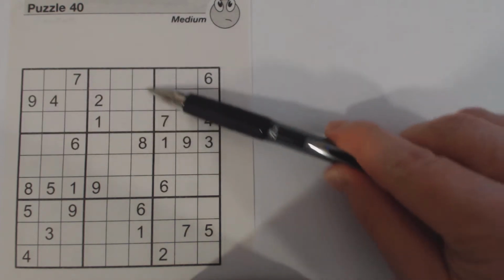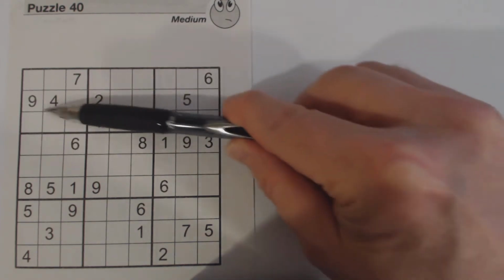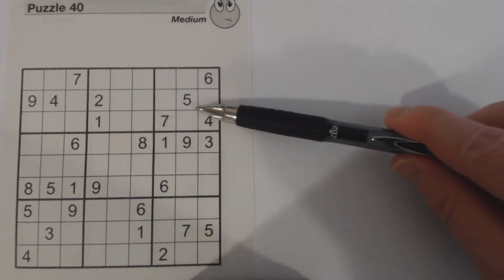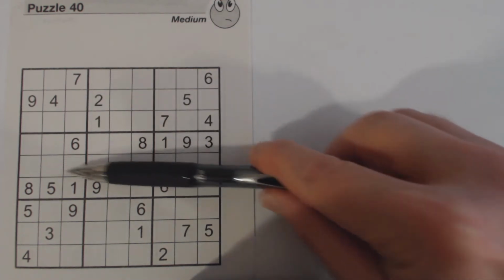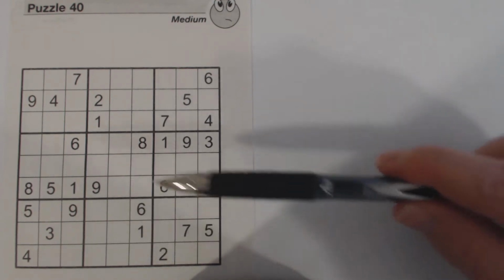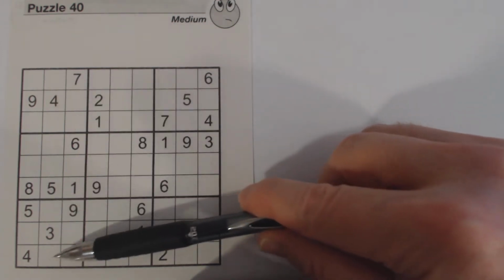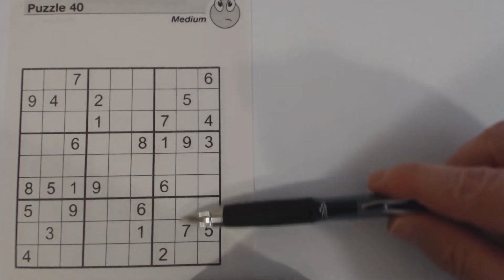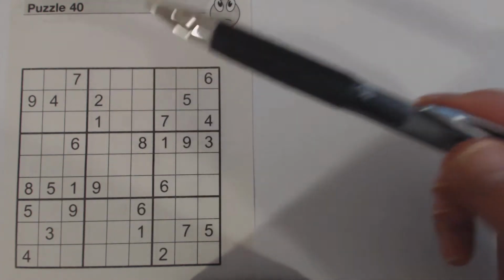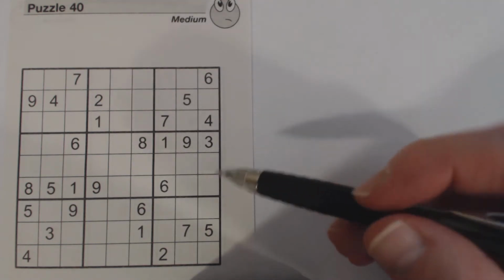Like this box, and this box is one section. This is a horizontal section, the top horizontal section. This is the middle horizontal section and the bottom horizontal section. This is the left vertical, middle vertical, and right vertical sections. And I'll give you an example how to use those.